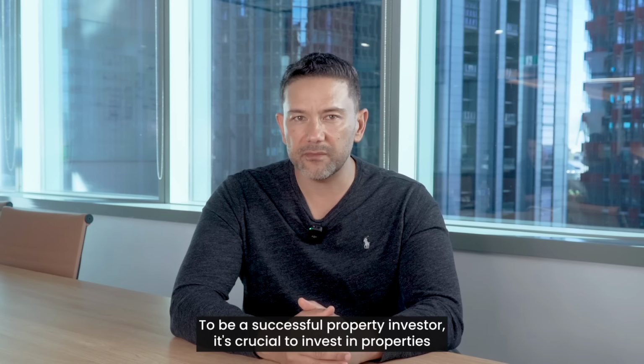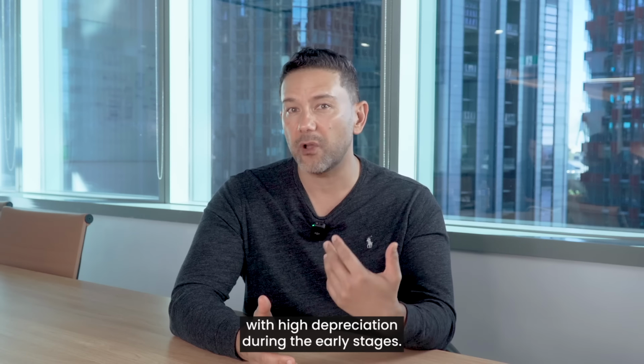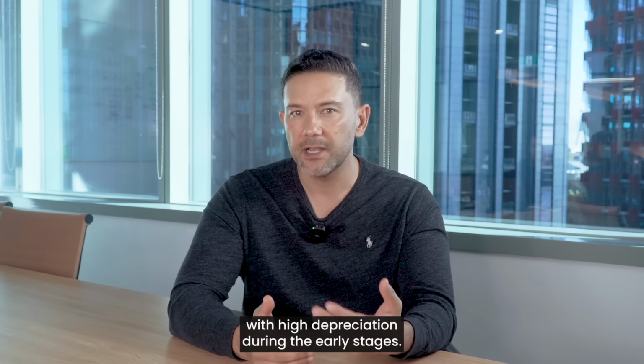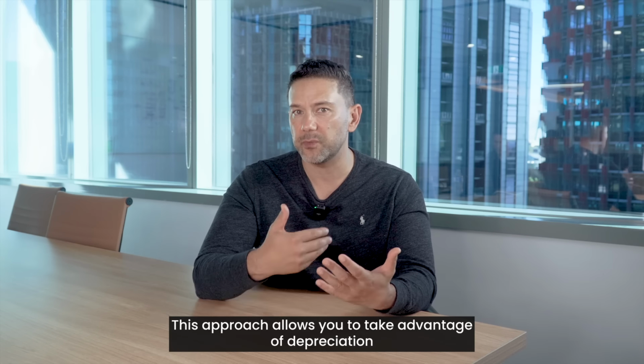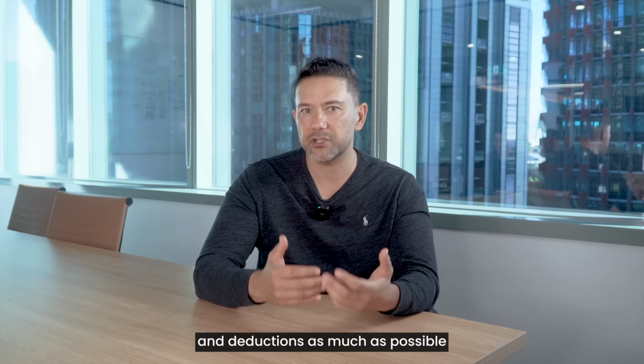To be a successful property investor, it's crucial to invest in properties with high depreciation during the early stages. This approach allows you to take advantage of depreciation and deductions as much as possible.